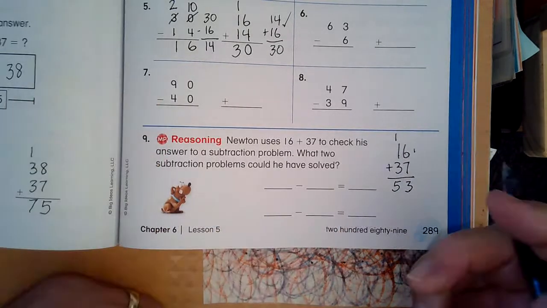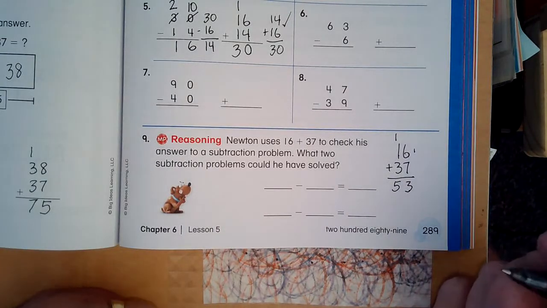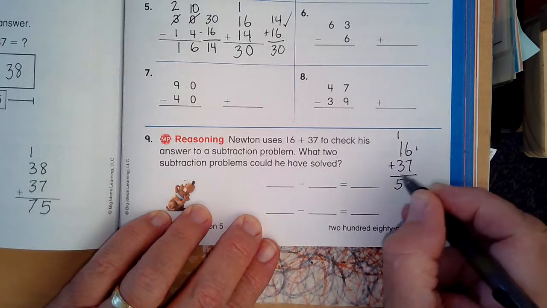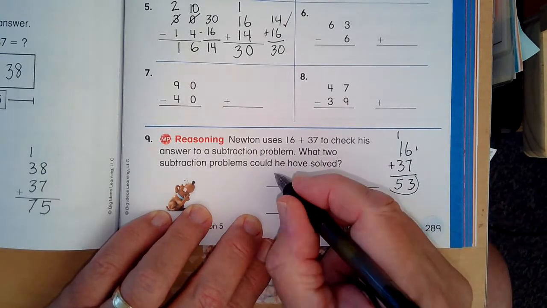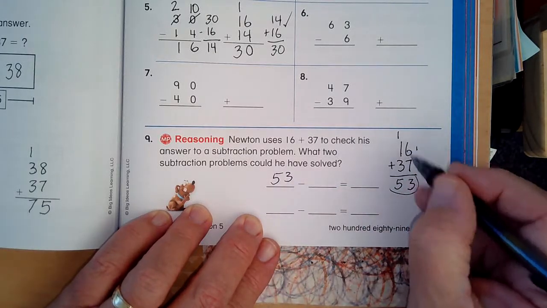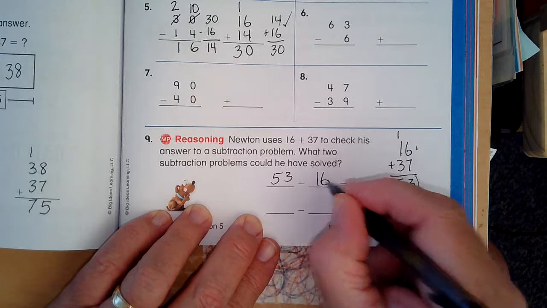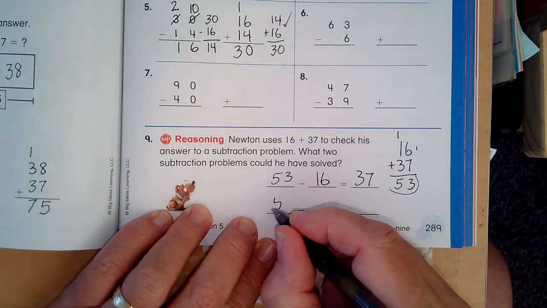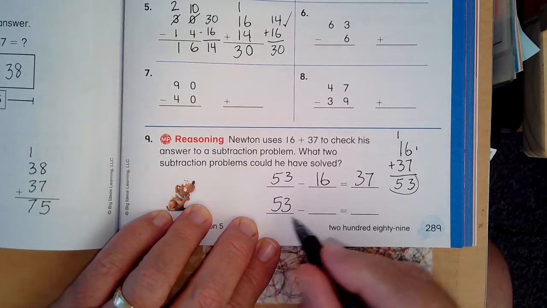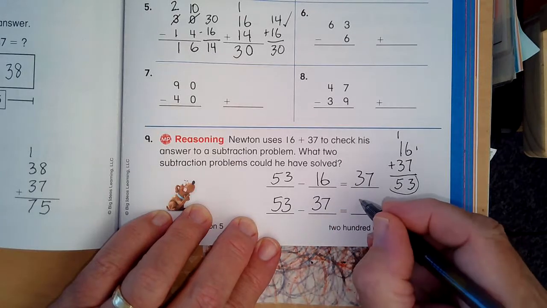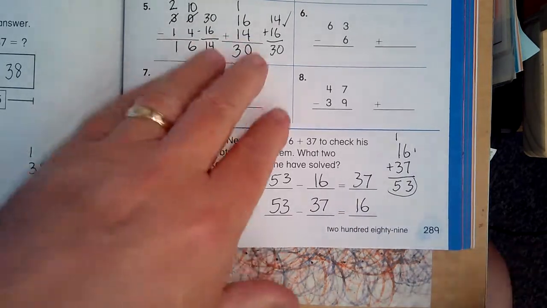So what 2 subtraction problems could Newton have done? I have to use the biggest number in my fact family, 53 minus, pick one, doesn't matter, 16. What's left? 37. Or 53 minus the other number, 37, equals 16. Excellent job paying attention.